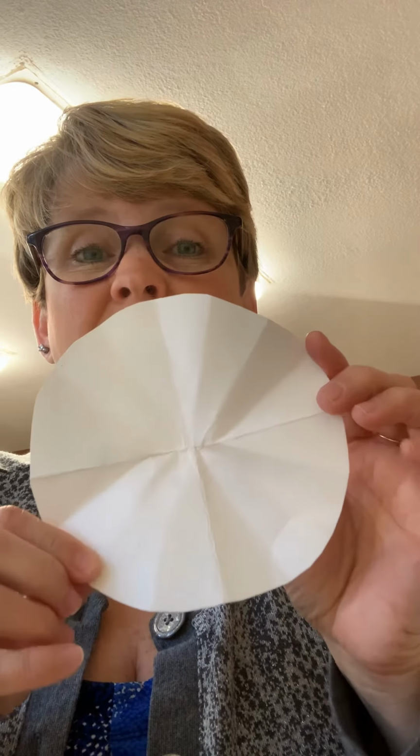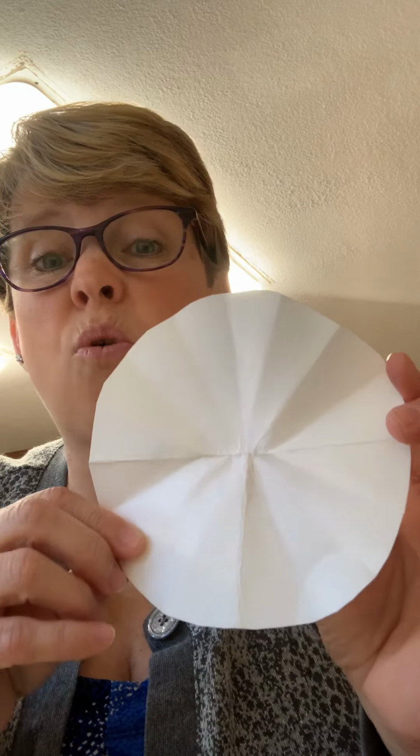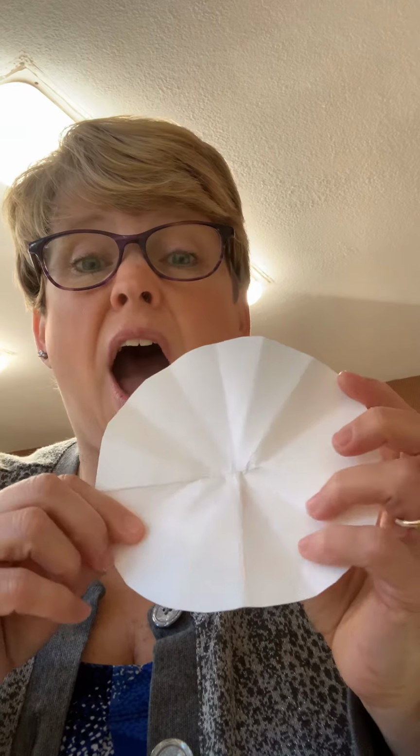So I'm going to fold mine once, twice, 3 times. Maybe I'm going to try to get it one more time. Let's see how many pieces I divided the whole into. So I'm going to count them. 1, 2, 3, 4, 5, 6, 7, 8, 9, 10, 11, 12, 13, 14, 15, 16. I divided this whole circle into 16 equal parts. Our partition is 16 equal pieces.